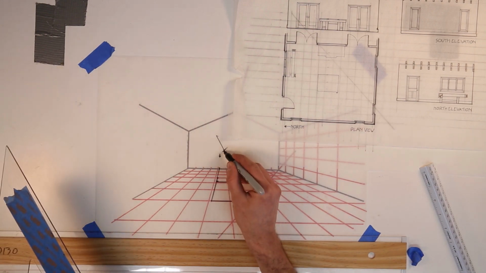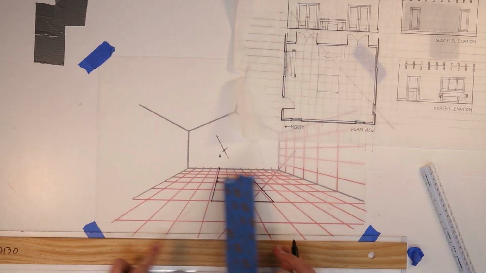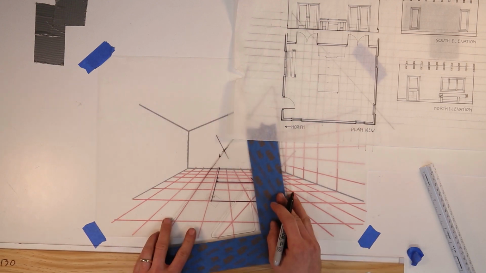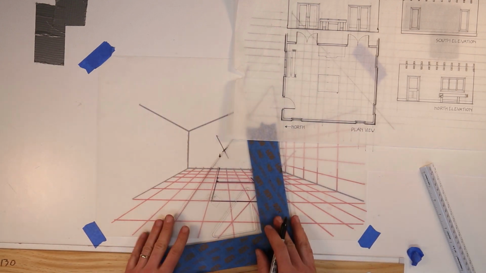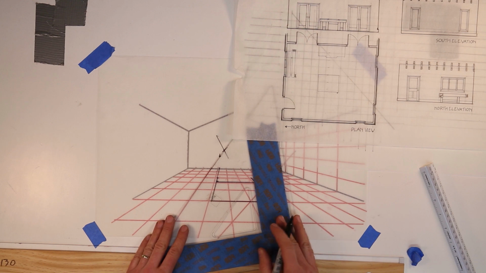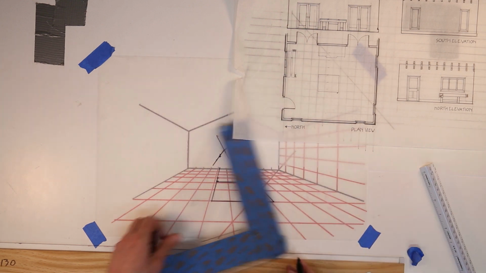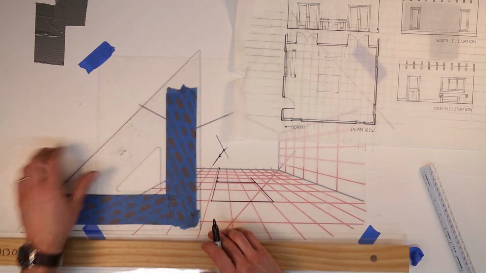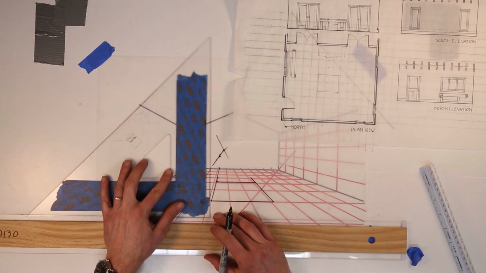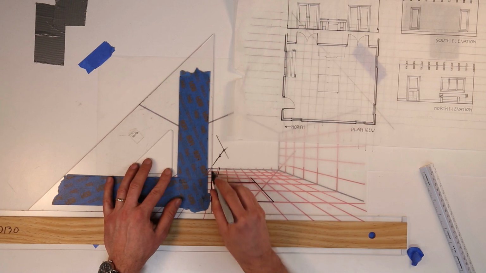If I bring an orthogonal out through that point, that should line up with the left-hand edge of my table. And then we just square out the front of the table.